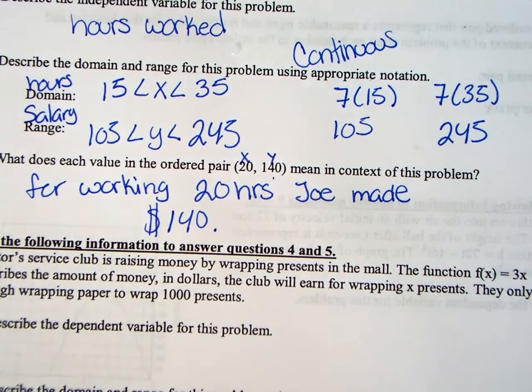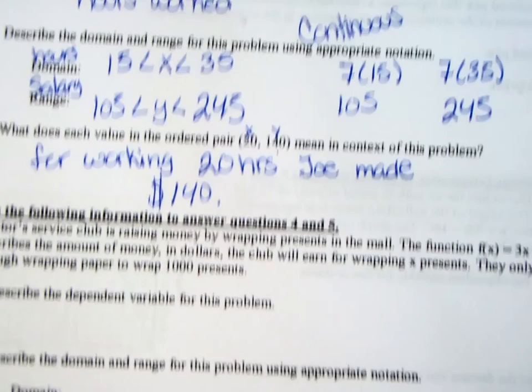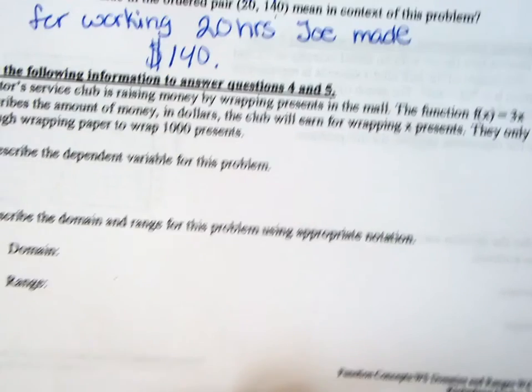Alright, are there any questions on this problem at all? Okay. So I'm going to let y'all finish copying this down. Are we done copying it down? Yes. Okay. Let's go on to the second problem.